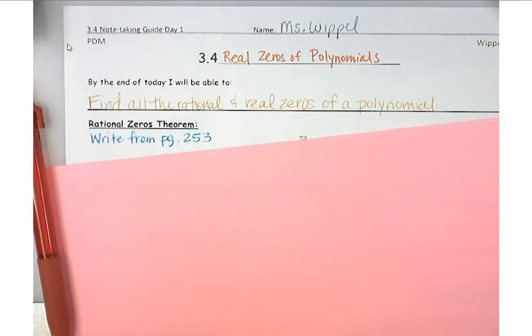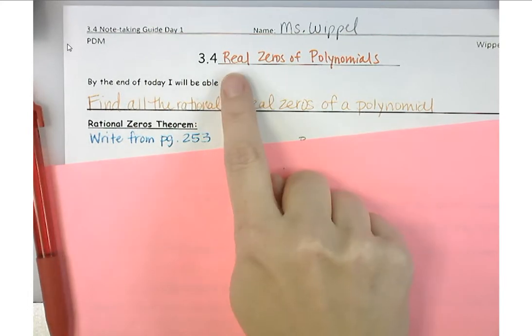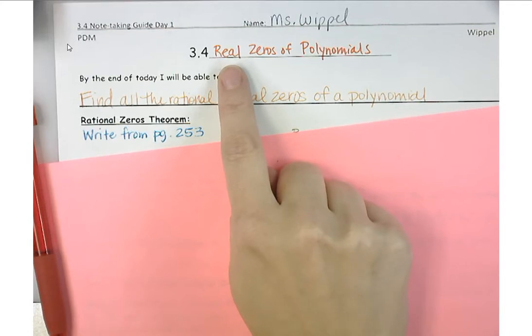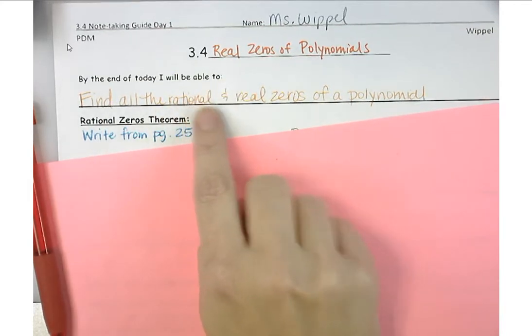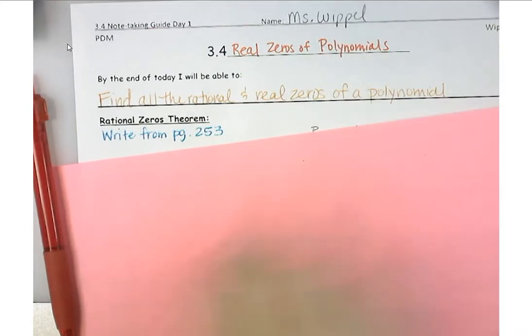So if it's a real zero, that means it's not what type of zero? Imaginary, okay? Real zeros, because they are x-intercepts, can be found where? On the graph, right? On the x-axis of your graph. So when you're finding real zeros, you are going to use your graph to do that. We're going to find all of the rational and real zeros. So real zeros do include rational and irrational.